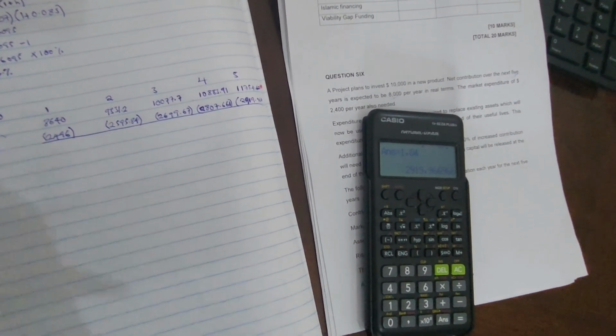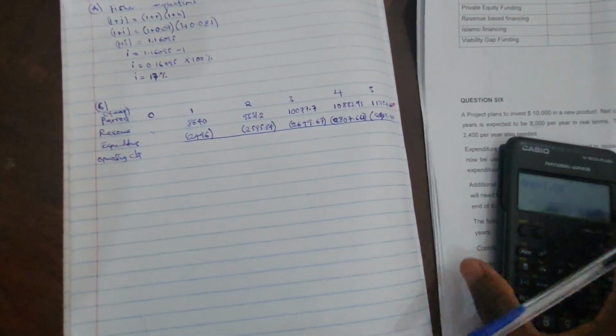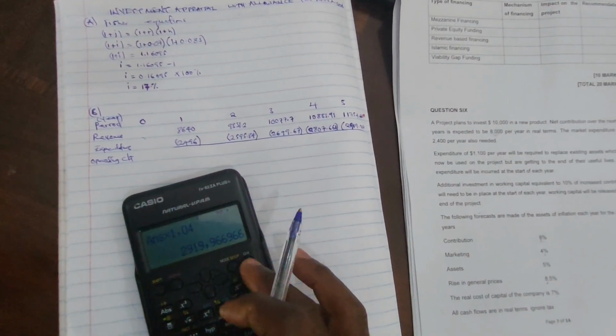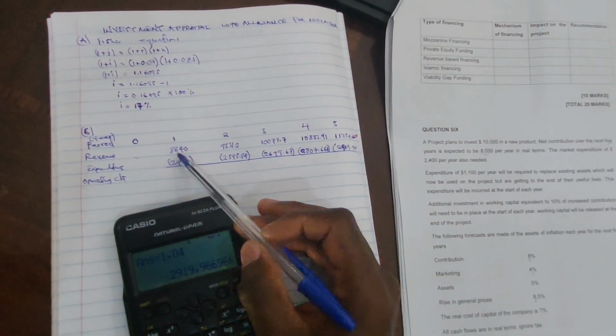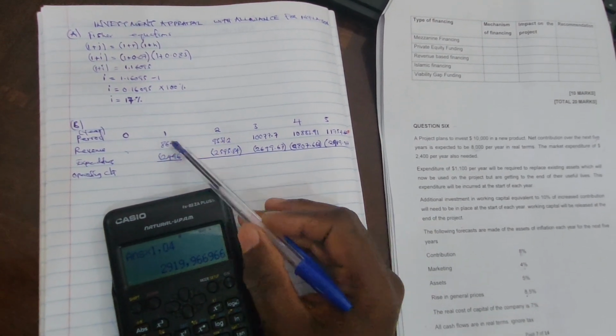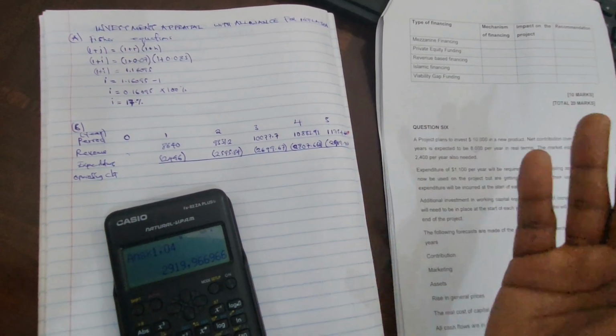So we're saying the revenue generated minus the expenditure for the first year. So we do the same for the second, third, fourth, and fifth year.